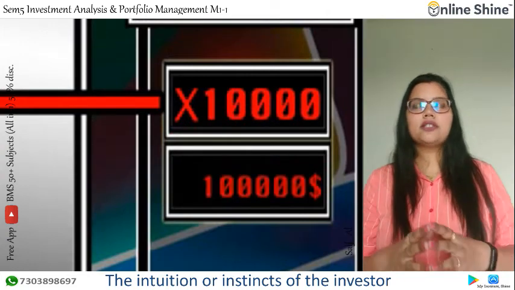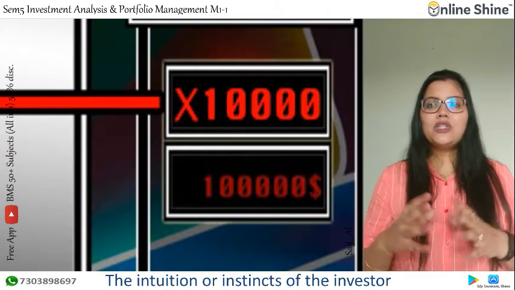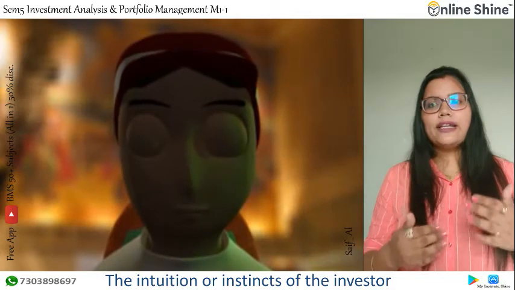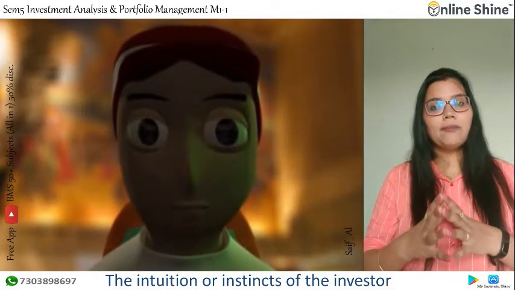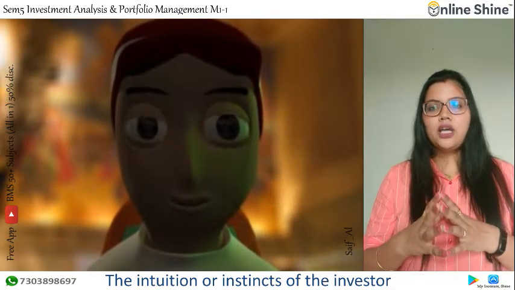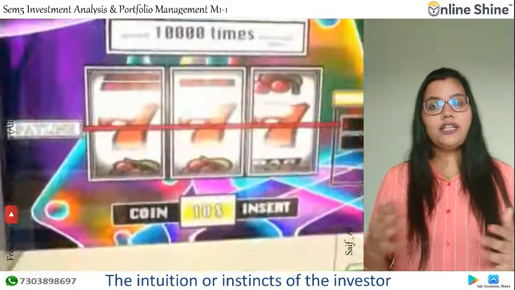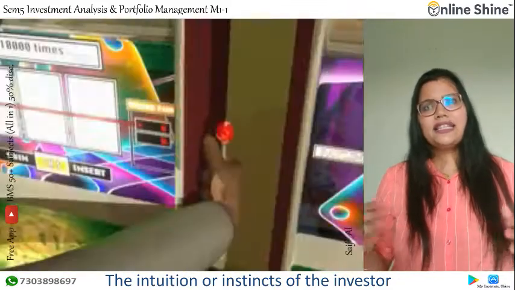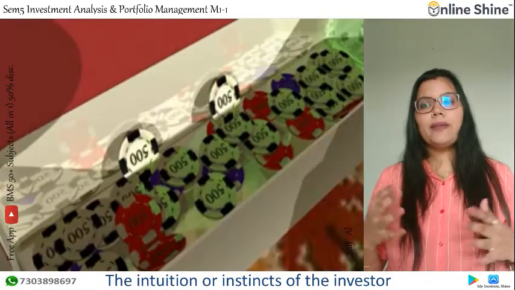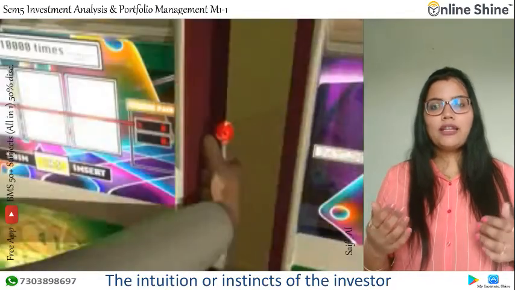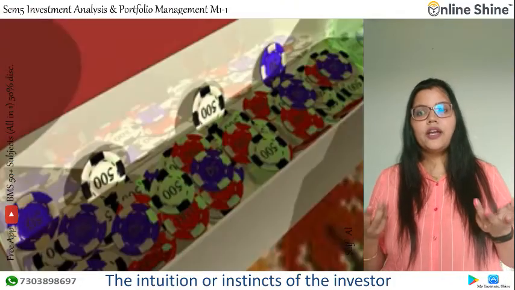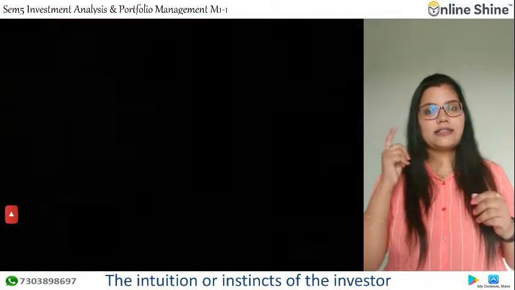The investor trusts his instincts as the sole basis and employs his money in the hope of winning that gamble to earn profits. However, the chance of winning that gamble is very low. This gameplay is less of an economic activity and more of an artificial activity, which is played with instincts.